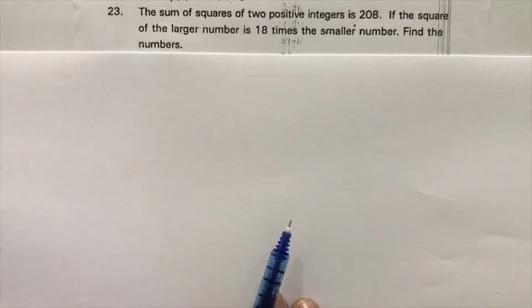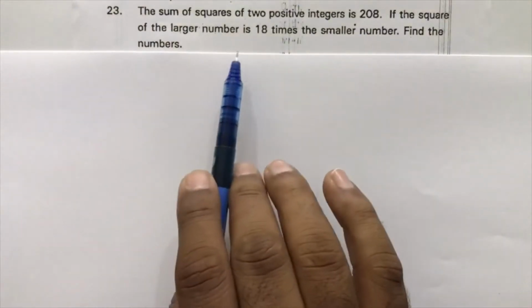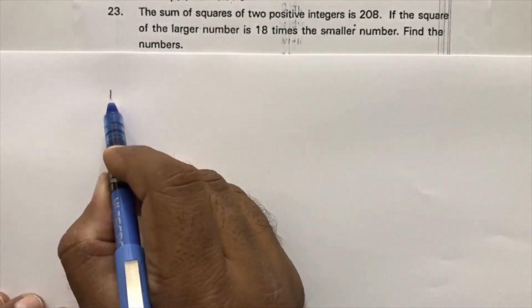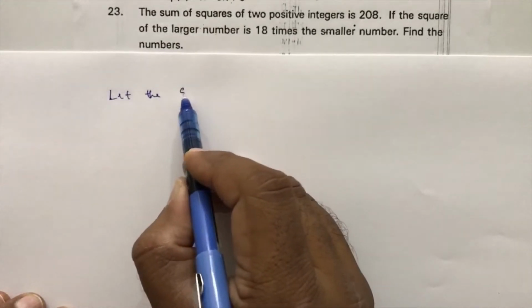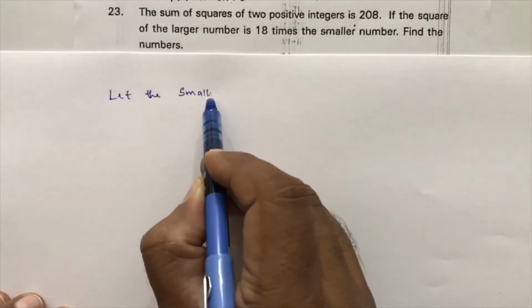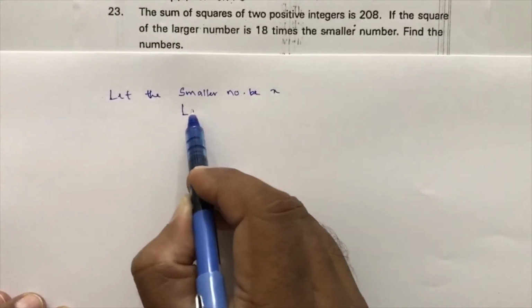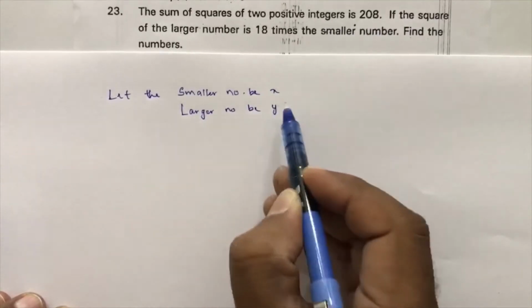The sum of the squares of two positive integers is 208. If the square of the larger number is 18 times the smaller number, here two numbers you can take: let the smaller number be x, and the larger number y.